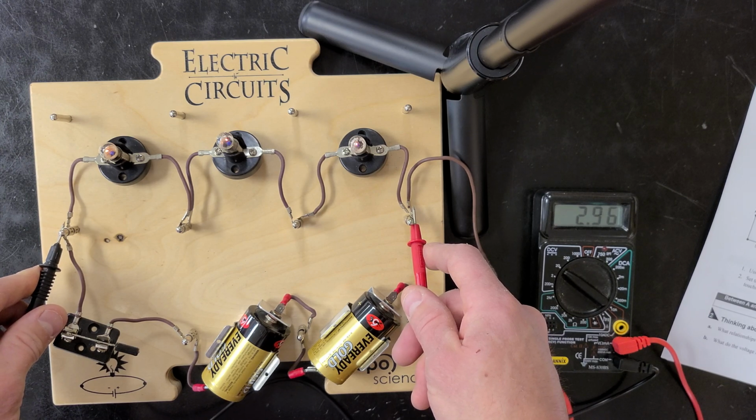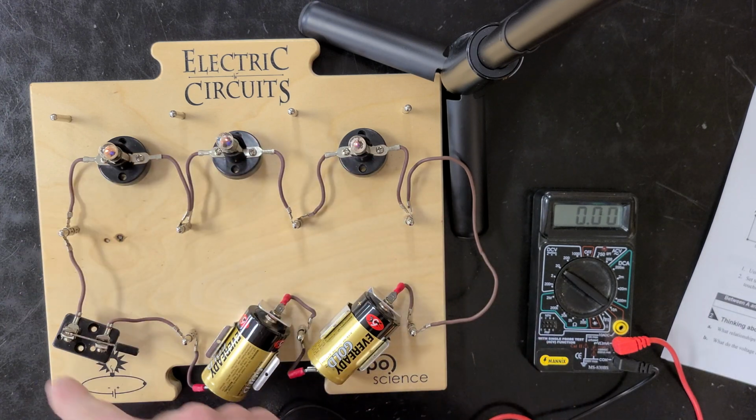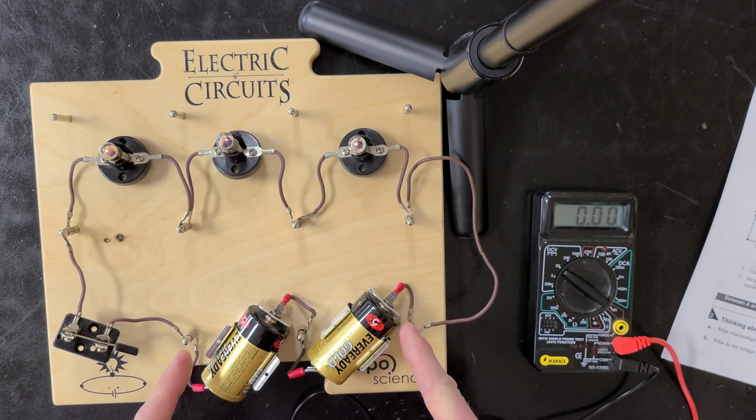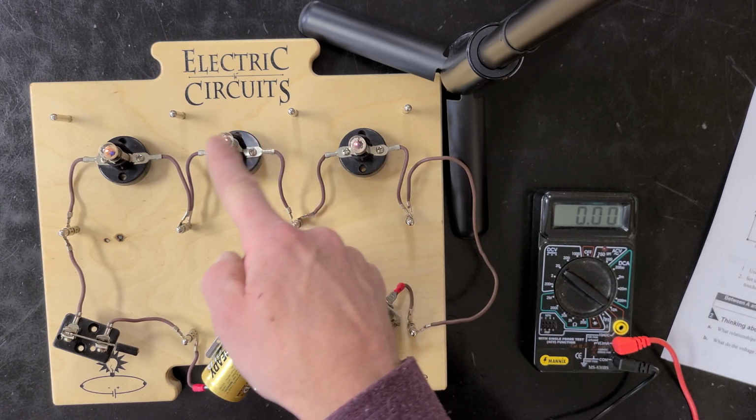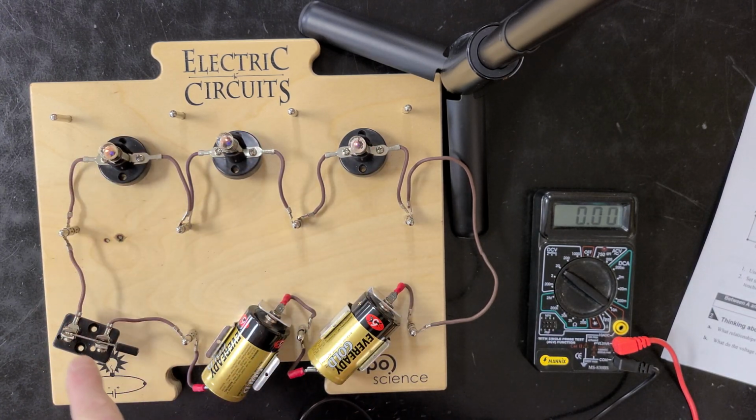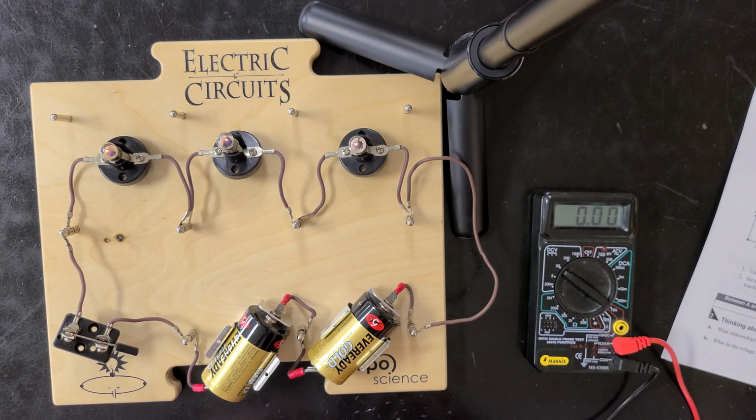I think you'll quickly recognize a pattern. Again, in a series circuit, all the energy is provided by the two batteries, and the energy goes some to this bulb, some to this bulb, and some to this bulb. Now we'd like you to go ahead and answer a couple of questions about what you've observed in this section.